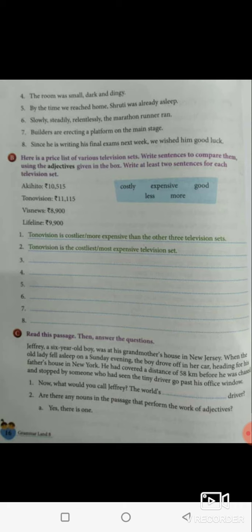Here is a price list of various television sets. Write sentences to compare them using the adjectives given in the box. They have given a few adjectives in the box like costly, expensive, good, less, more, and so on. So you are going to use these words and form sentences. Write at least 2 sentences for each television set. They have already given about the television.